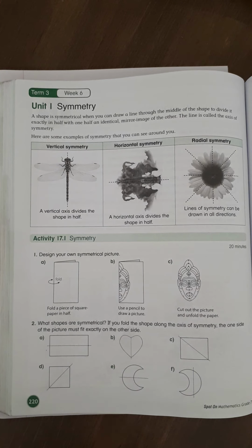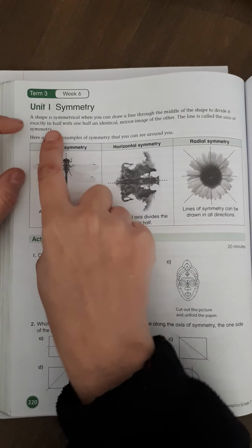So let's start on page 220. You are going to finish this activity 17.1 for me. It ends on page 221. And let's just read this part.